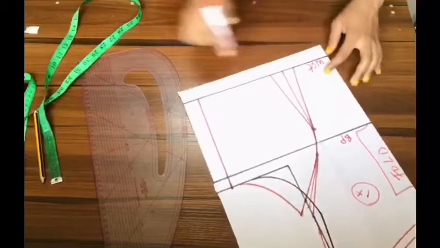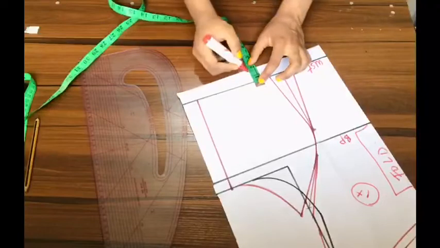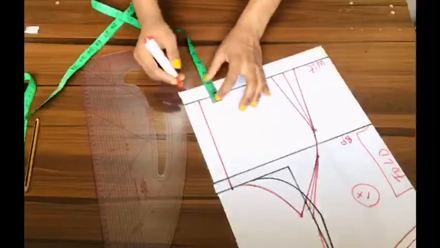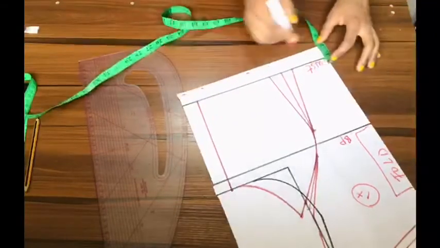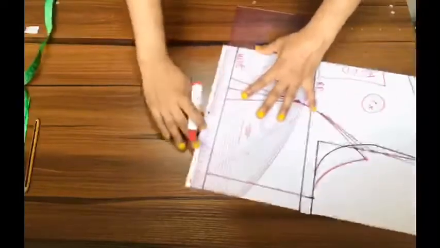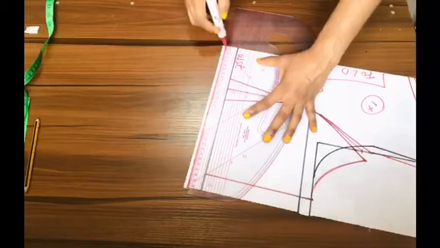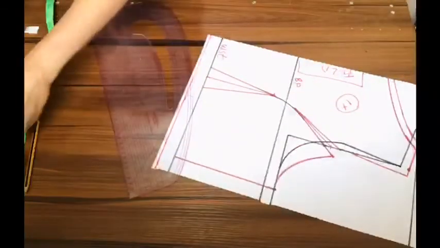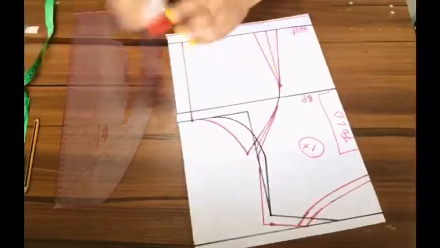And I'm just going to be adding 1 inch seam allowance to the bottom as well. Again, we are going to connect the points. So this is it. The next thing you'll be doing is to cut it. But before I cut it out, I will go over to the modified princess dart.